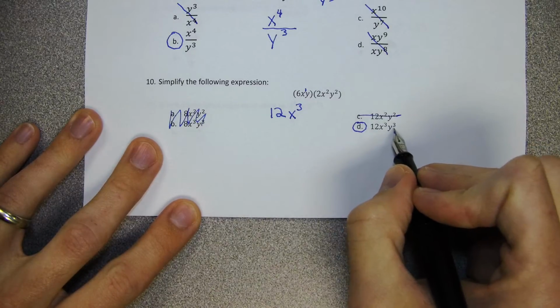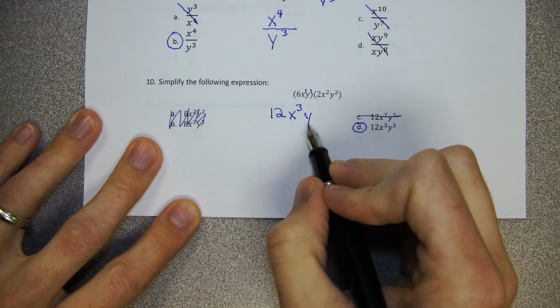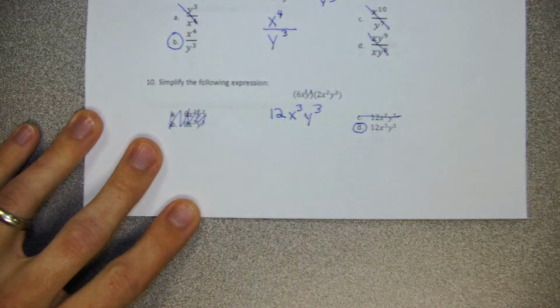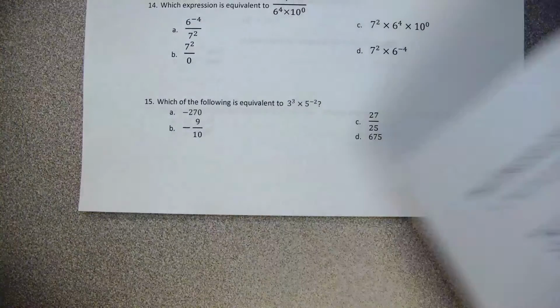Now, if we look at the y's, they should be to the 3rd as well. So let's see. Y to the 1st, y to the 2nd. Sure enough, y to the 3rd. So we have a good answer. All right. On we go. This test isn't going to be too difficult.